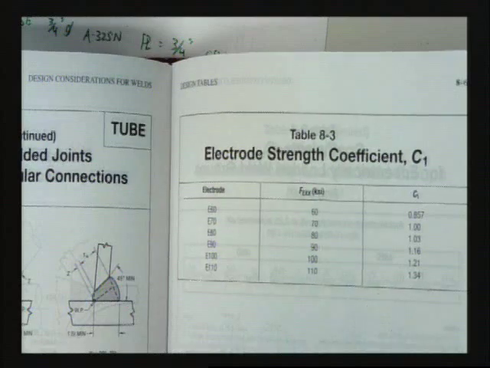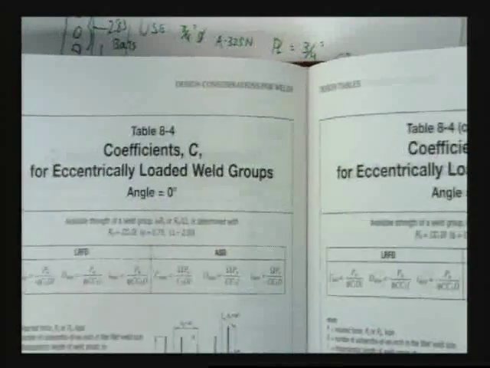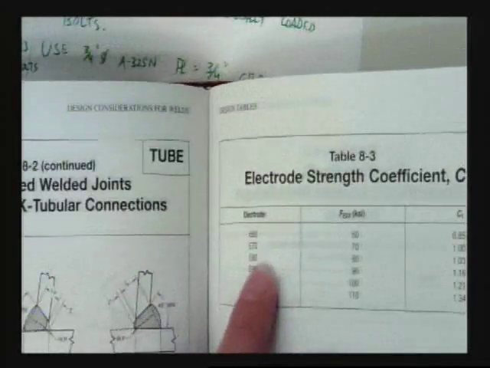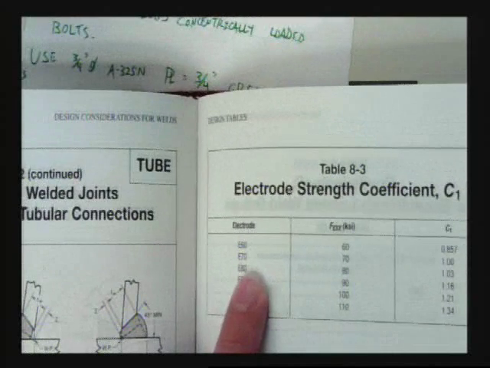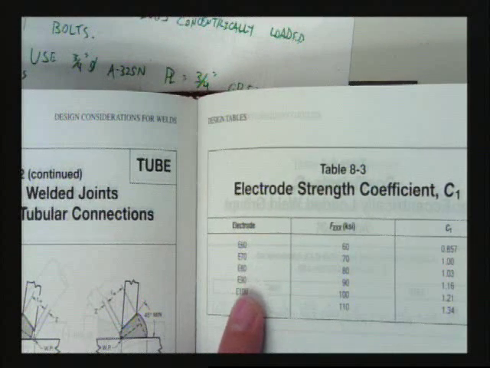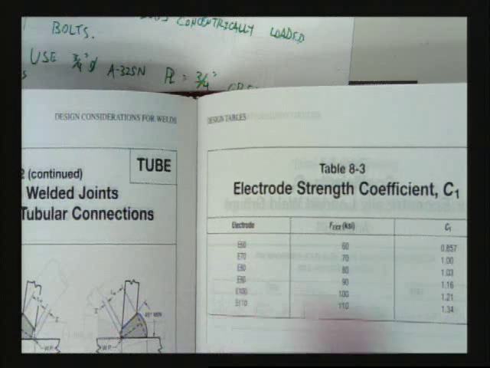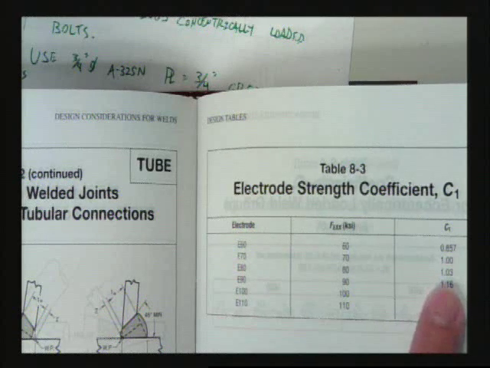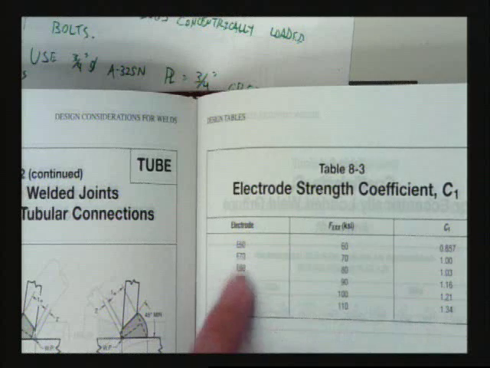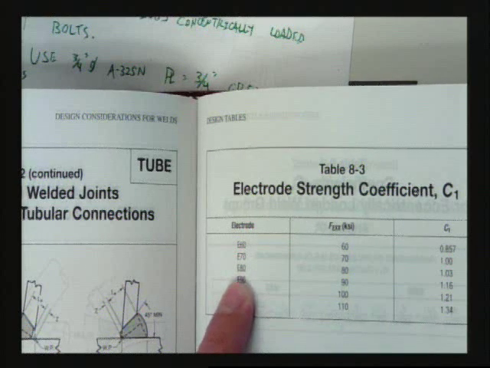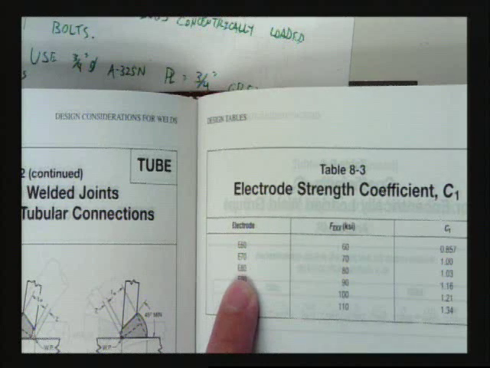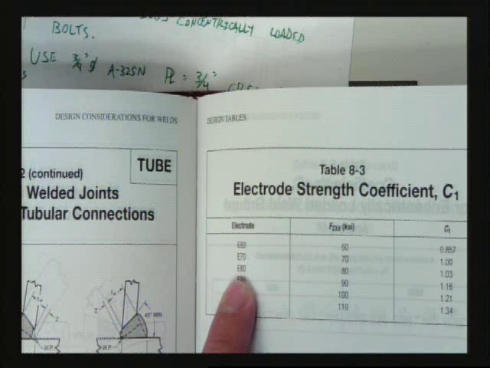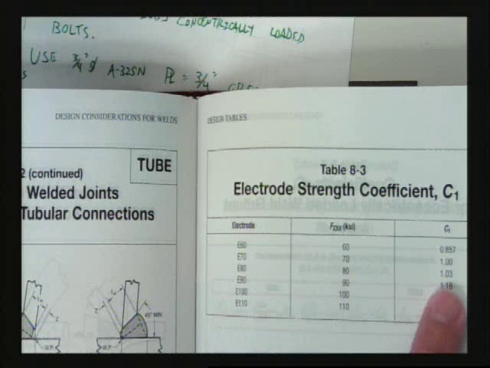Well, the entire table is actually solved for in terms of, all the work was done for an E70 electrode. And then if you go to use a different electrode, you should be able to get more strength out of it, right? But if you notice, this is a change of 10 KSI, right? You'd think you would get like a 1/8 improvement in strength, right? But it only goes up by 3%.